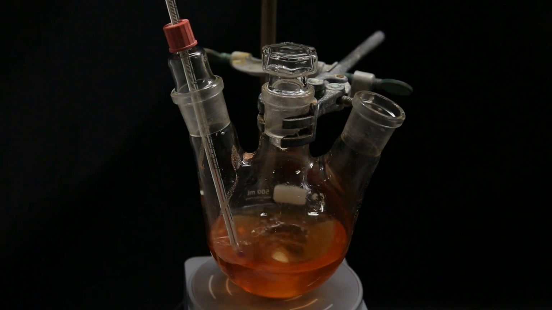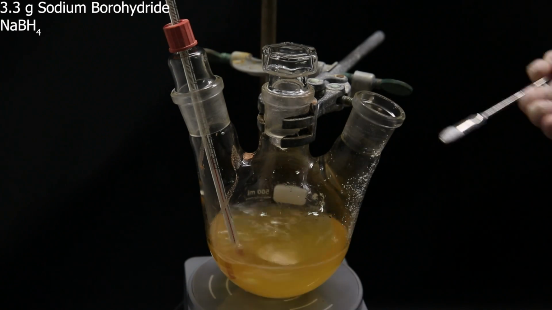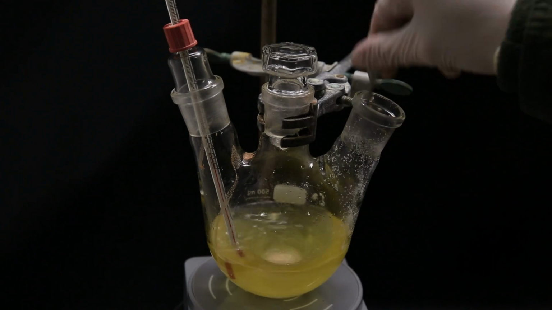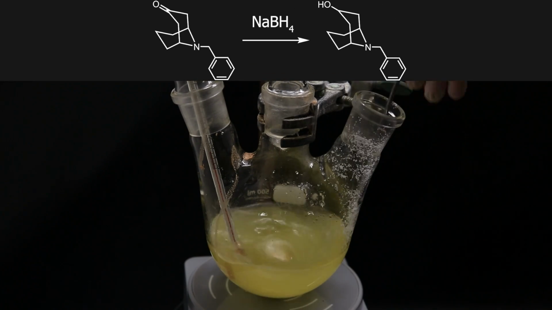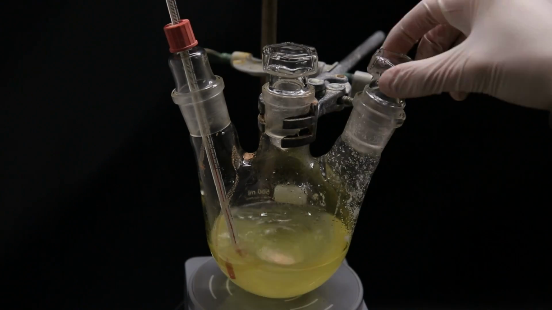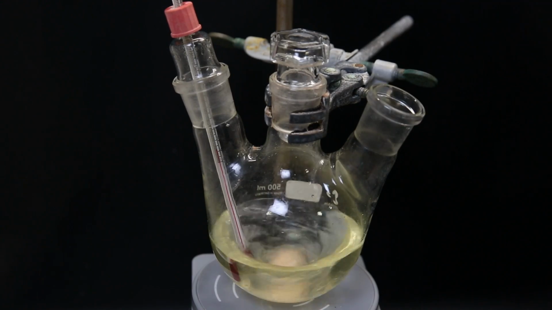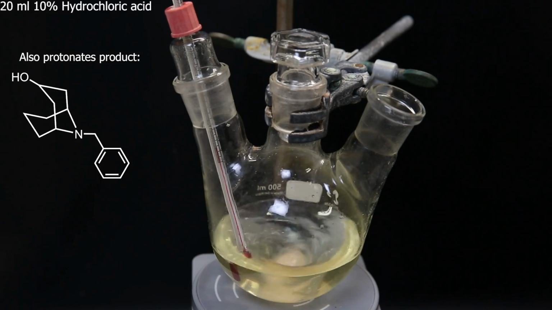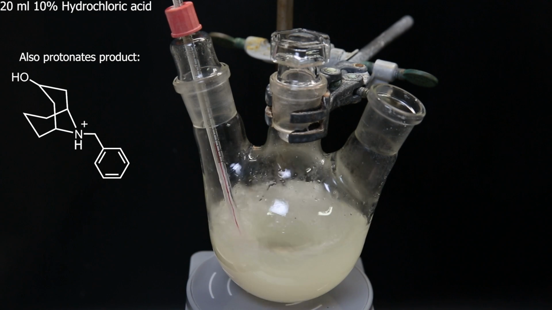I open the right neck and gradually add in 3.3 grams of sodium borohydride, which turns the solution yellow. The sodium borohydride will simply reduce the ketone to an alcohol. I leave it to stir for an hour at room temperature and it has become a clear yellow. Now I quench the reaction by adding 20 ml of 10% hydrochloric acid, which will destroy any remaining sodium borohydride.